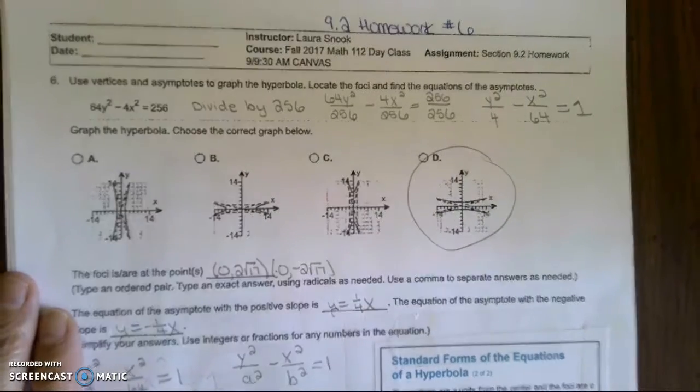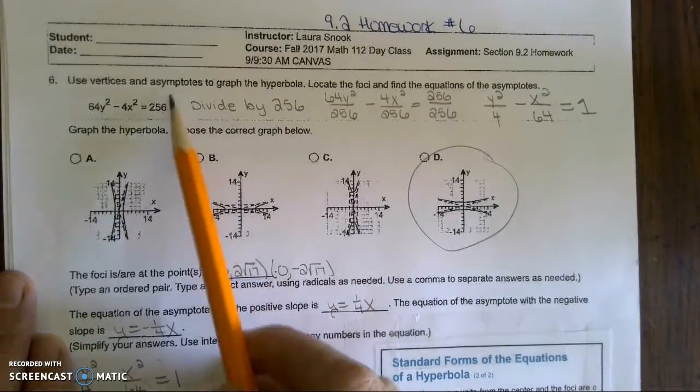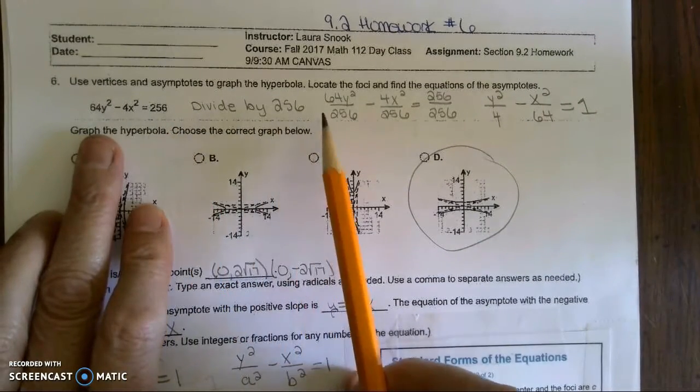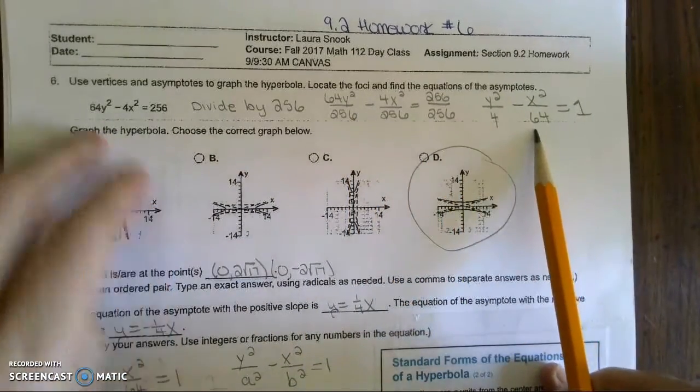Hi, this is 9.2 number 6, another hyperbola. The first thing I want to do is put it in the correct form. So I usually want a 1 over here, so I divide everything by 256. I divide each part by 256, and this is what I end up with.